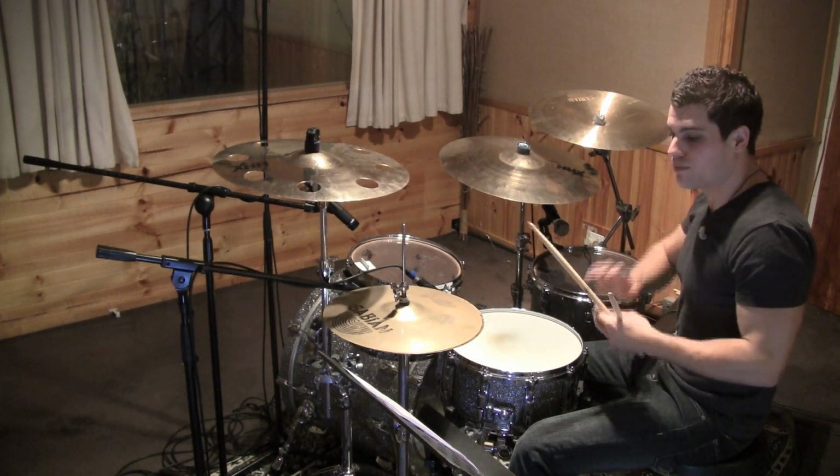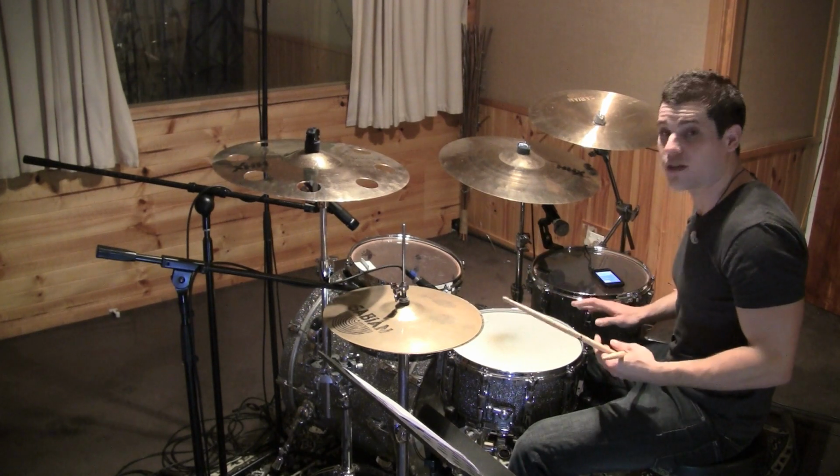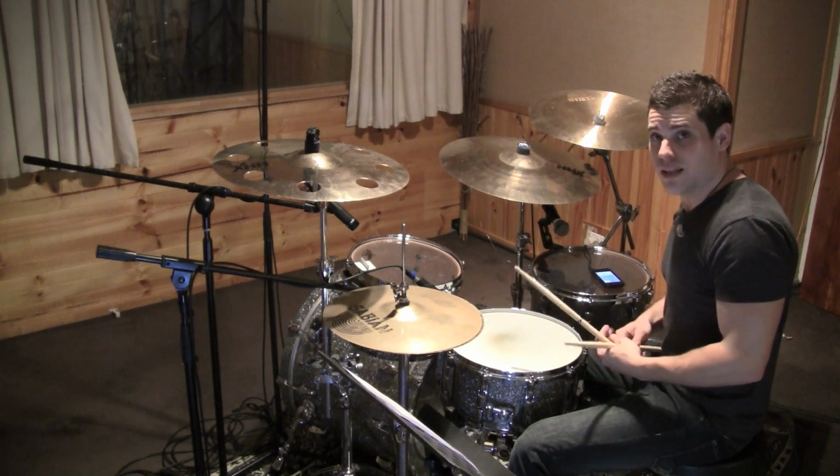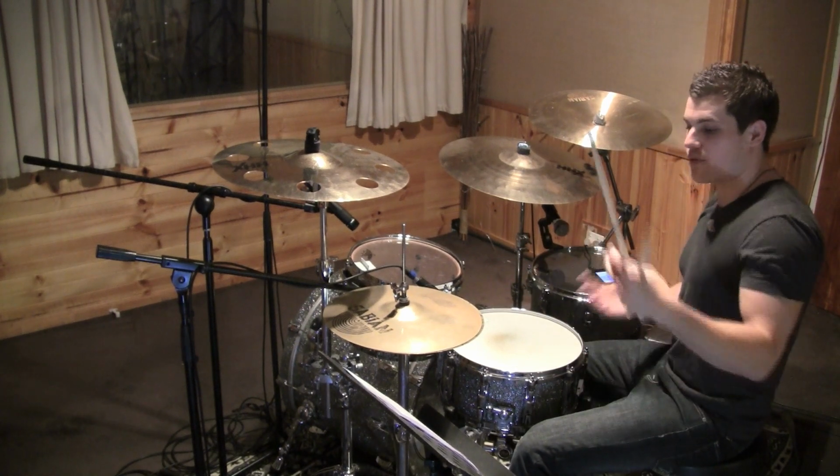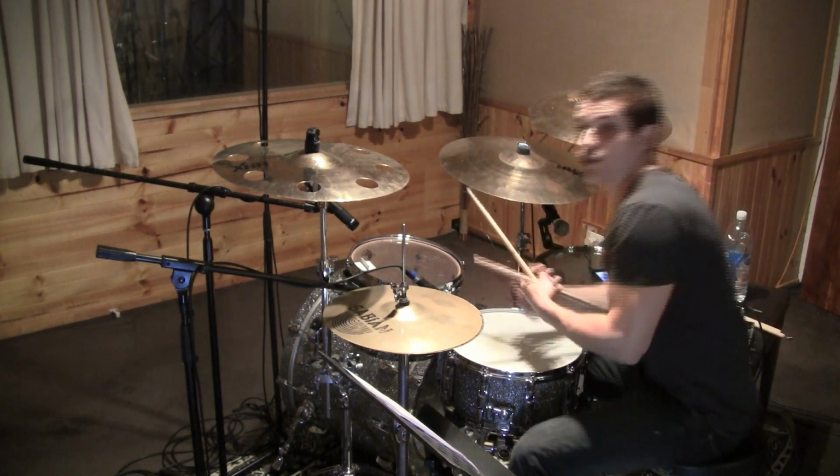So what I'll do now is play through those 4 exercises that I just went through one after another, so you can see where that polyrhythm feel comes in, and then we can change that groove.